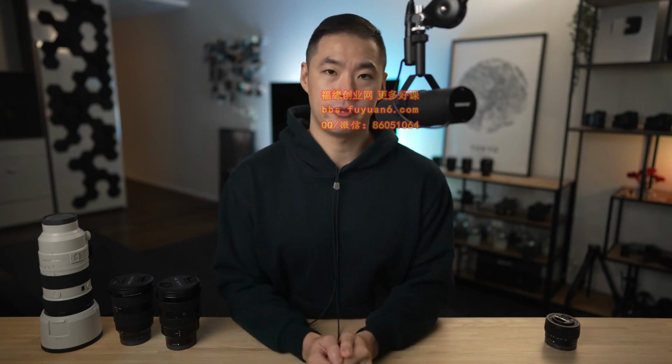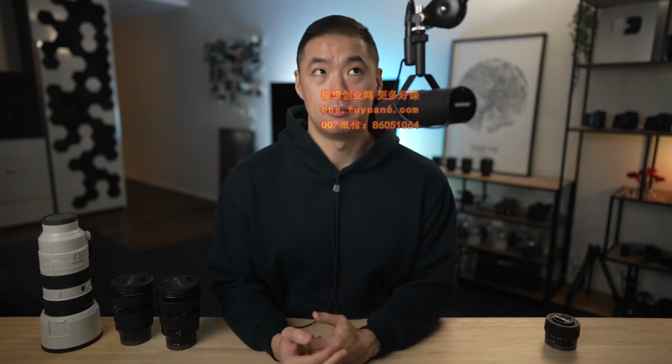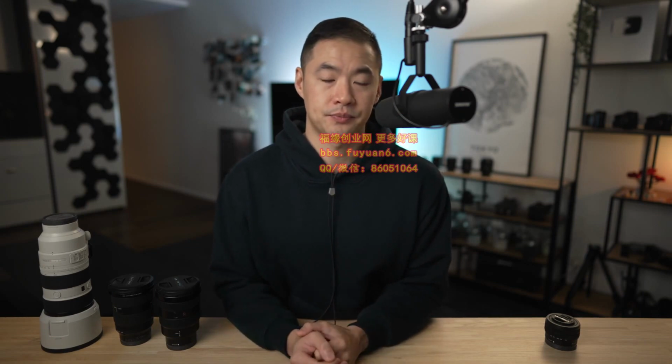Surprise, surprise. Now, as another tangential example, a prime lens with a big aperture or a low f-stop number, such as f1.4, might allow you to do more night photography in lower light conditions, for example.